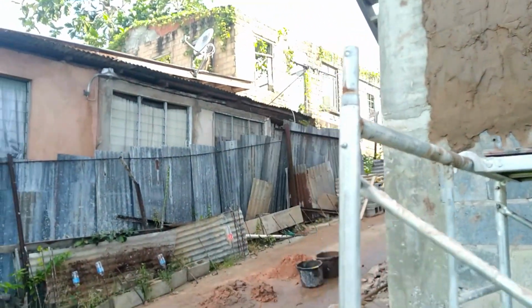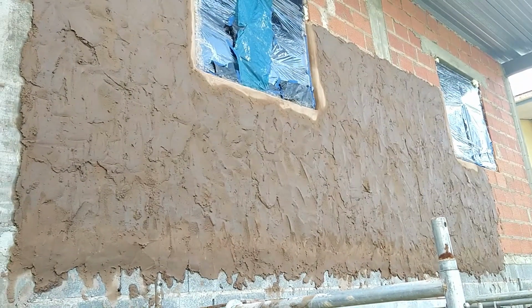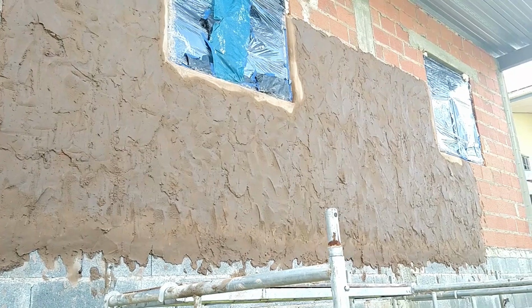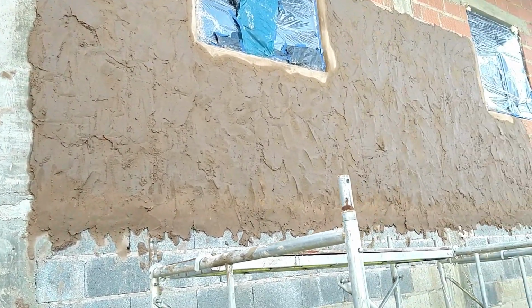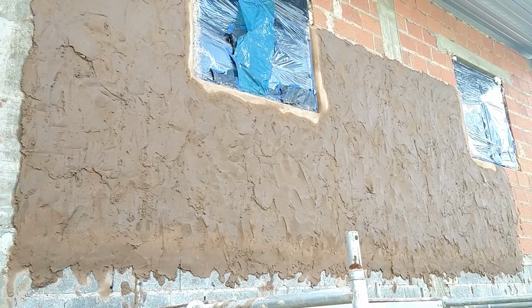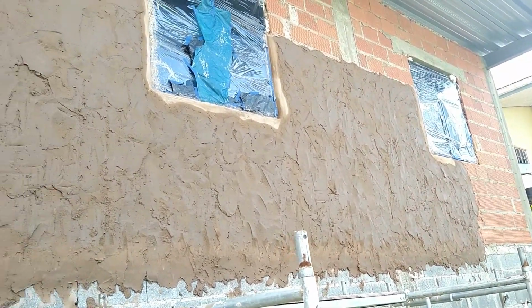Alright, as you can see, I already applied the mortar to the walls, and I'm just allowing it to dry a little bit. Next step is to begin to float it out. So let's do this.